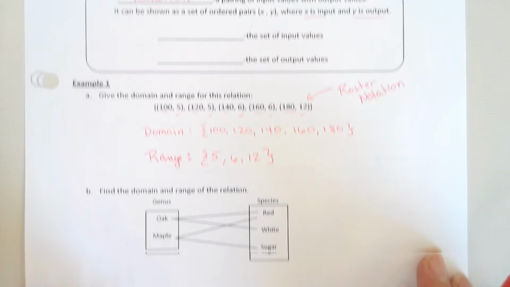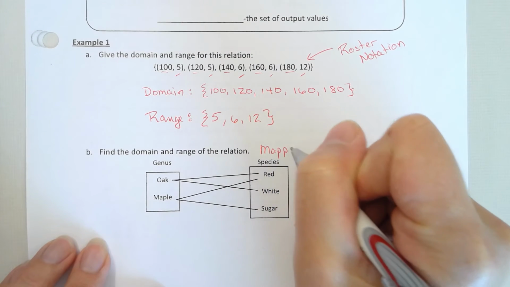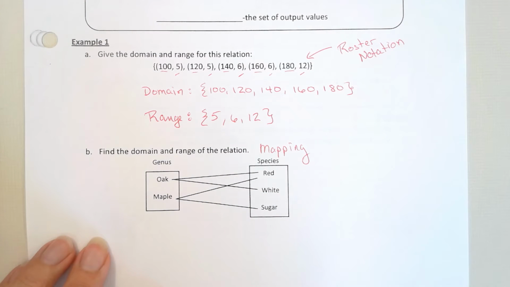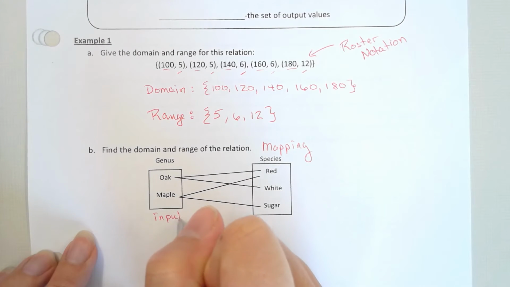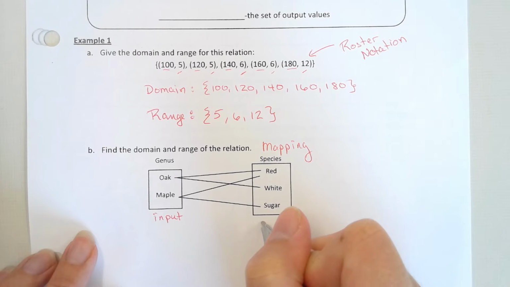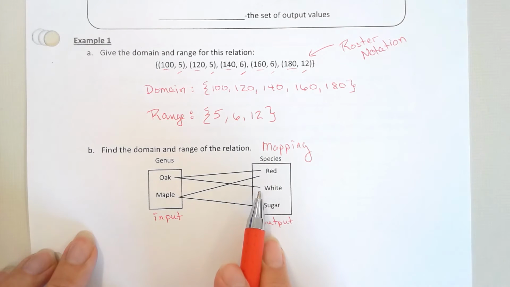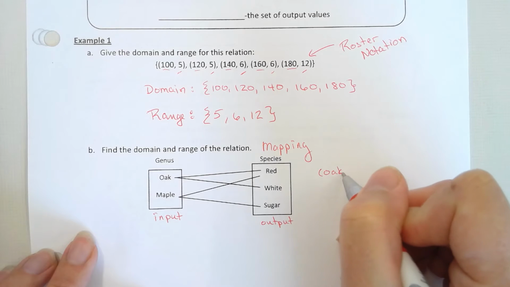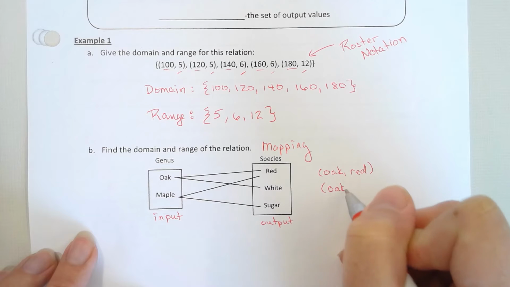All right, and the next one we have something called a mapping. If you see the term mapping, this is what it looks like. In this case, we're mapping types of trees instead of numbers. If we look at this, this is our input, or our X value, the genus, and this is the Y value, or the output. So the genus of a tree can have more than one species. If we were talking about ordered pairs, just to give you the idea, the ordered pairs would be oak, comma, red. Another ordered pair would be oak, white.